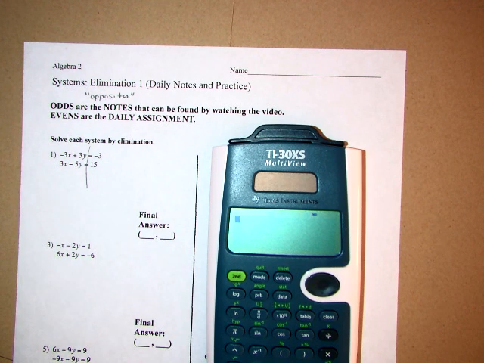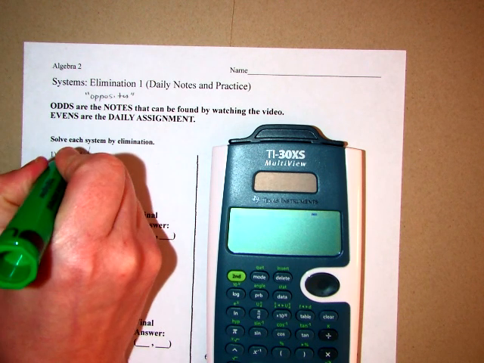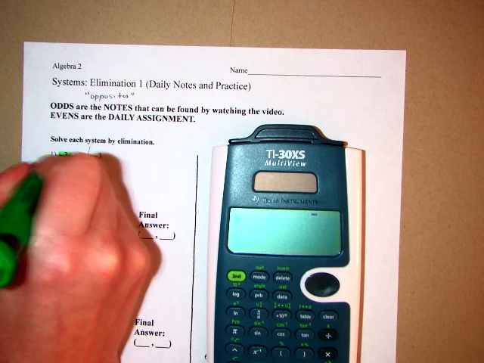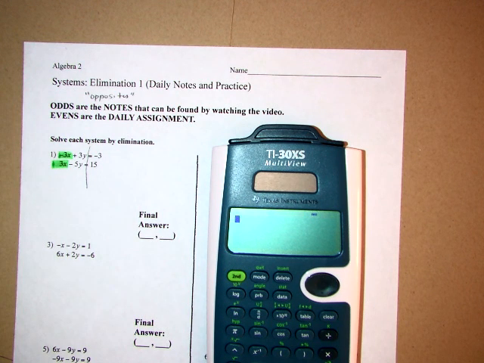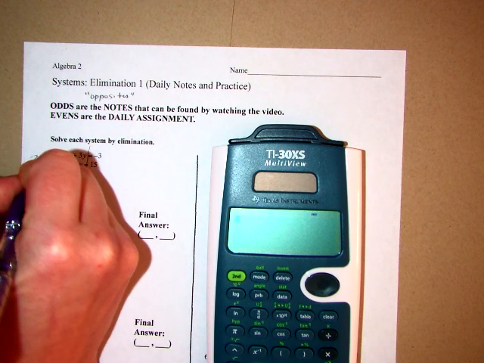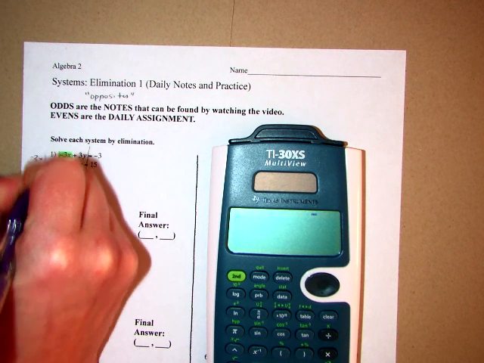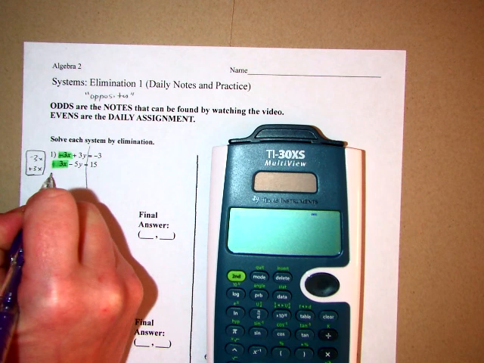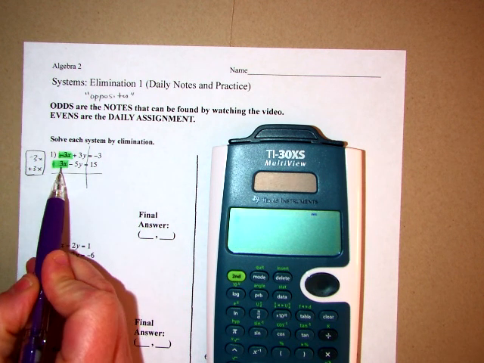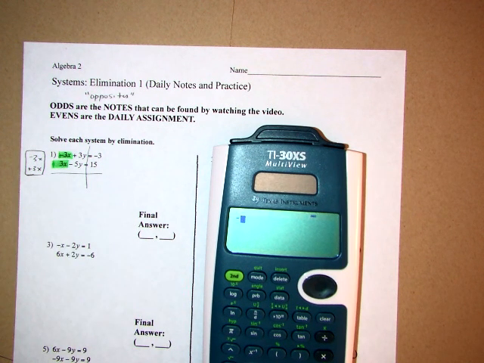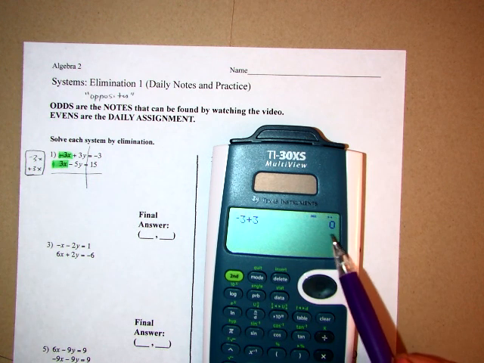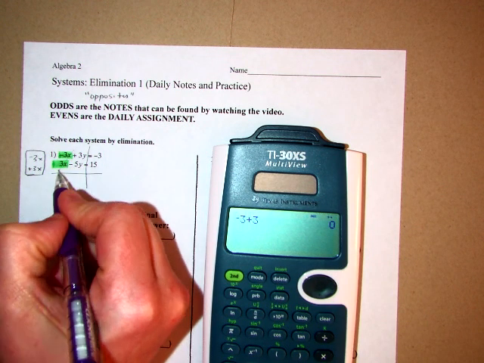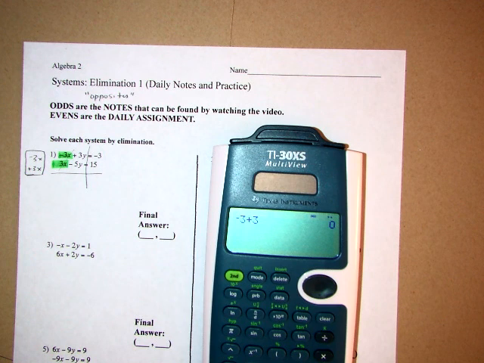Now, as you can see in the first example, I have a negative 3x and I have a positive 3x. This is an example of opposites. So again, negative 3x and positive 3x. These are opposites. That's what I'm looking for. That's what tells me this is the best method of solving, aside from the directions. My goal then is to add vertically. So notice negative 3 plus 3, if I use my calculator, gives me 0 x's. So these end up canceling, which all opposites do when they are added together.